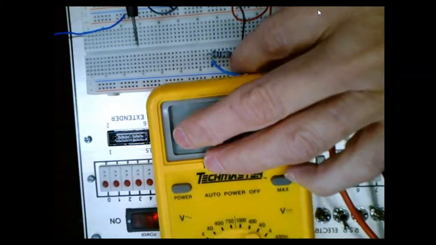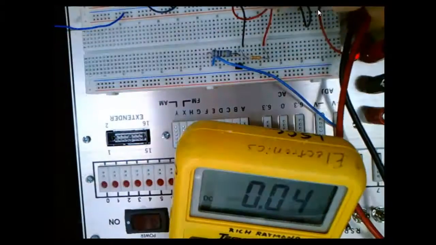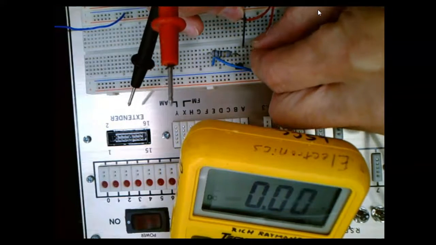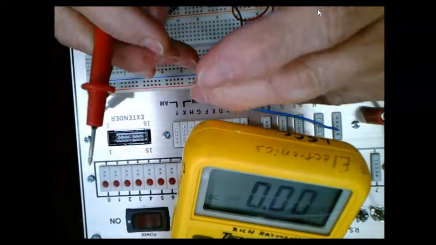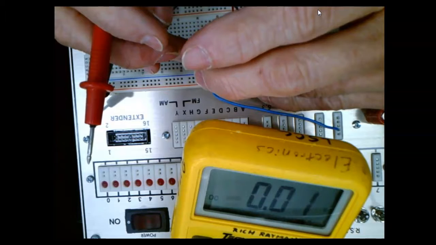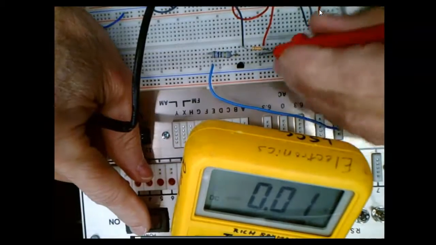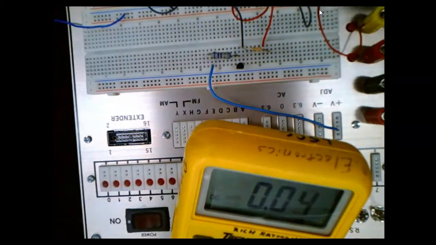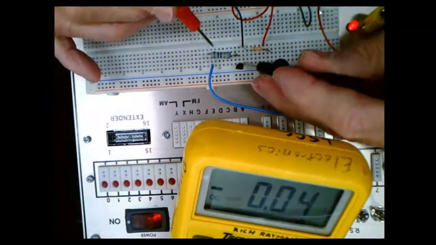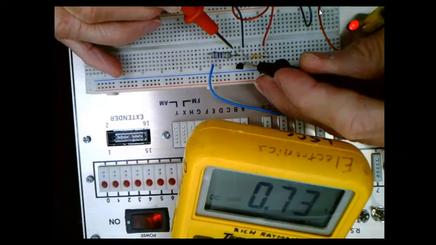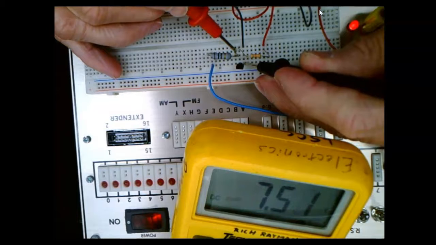Something is going wrong. I had a wire pull out. So the voltage collector to emitter measured 7.5 volts, and that's the best we can do, right?